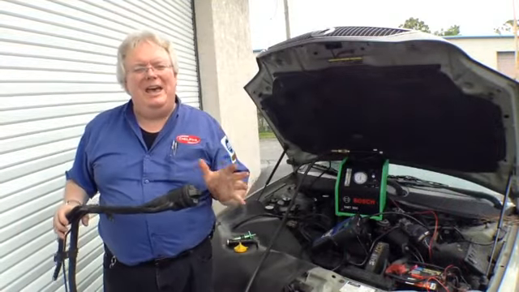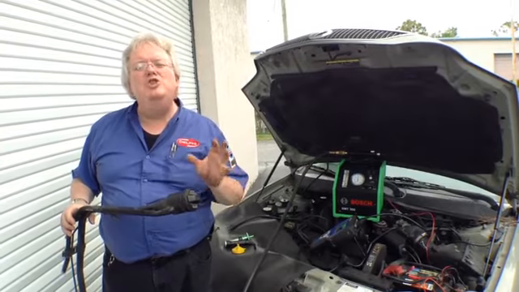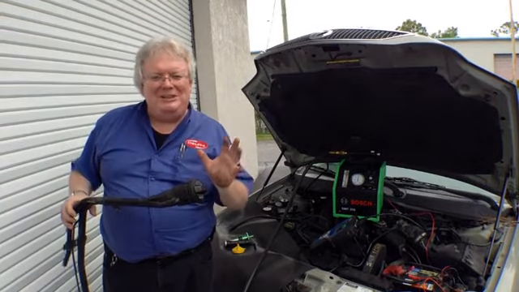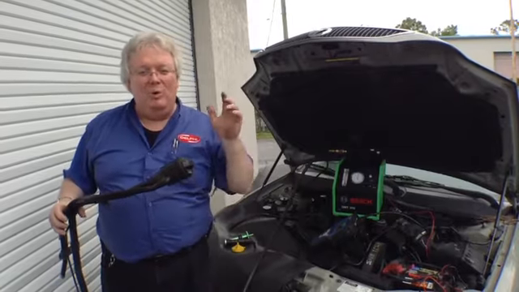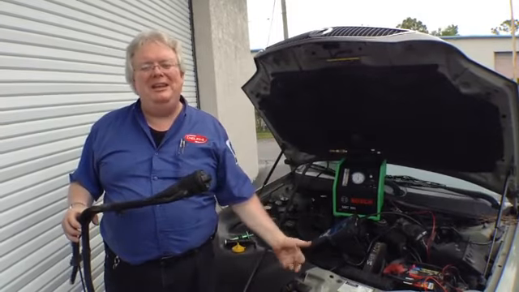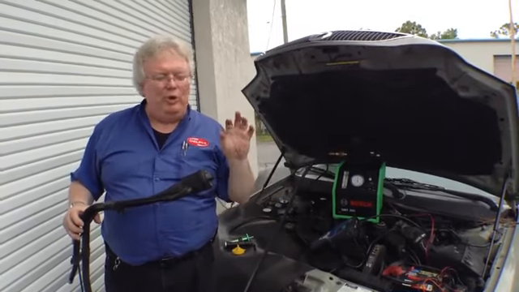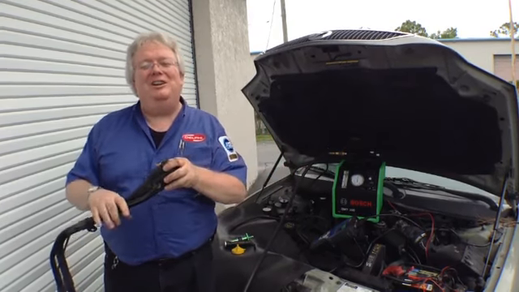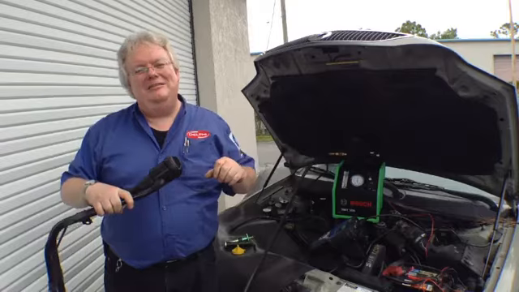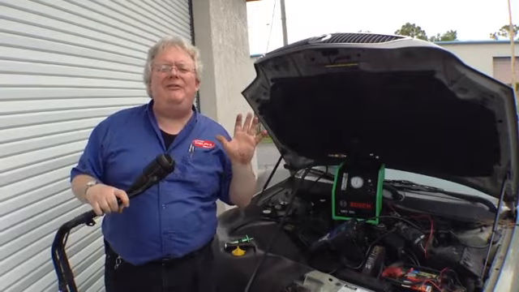Finally, in the Delphi EVAP class, we talk about some common do's and don'ts, the dumbest things we can do sometimes as techs when working with EVAP systems. And one of them is whenever the customer comes in, they got a light on, we pull the code, it's an EVAP code of any kind. What do we walk out to the car and do? Tighten up the cap. Hey, see if that fixes it.